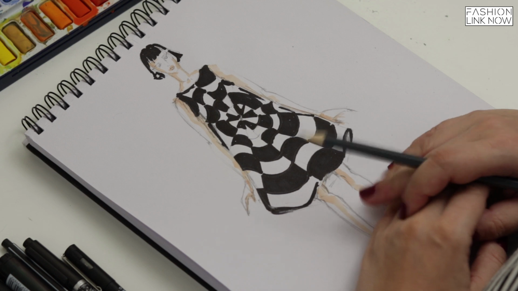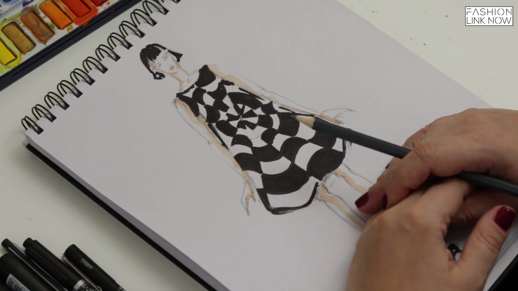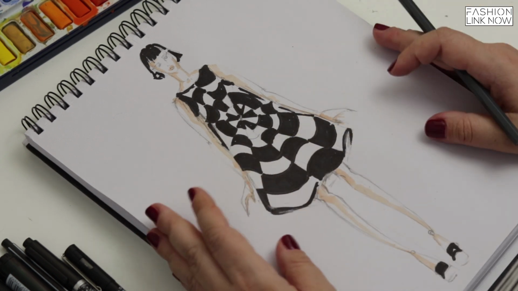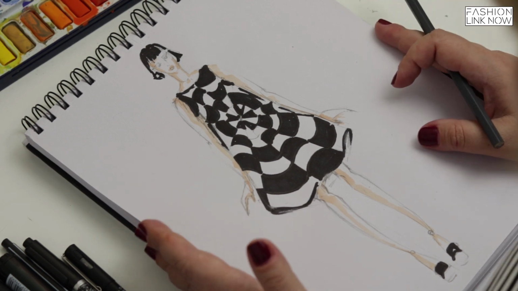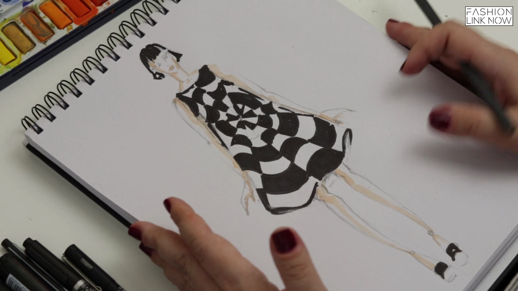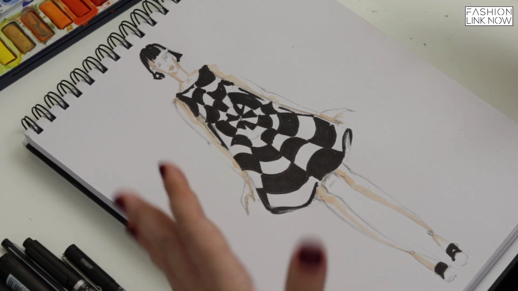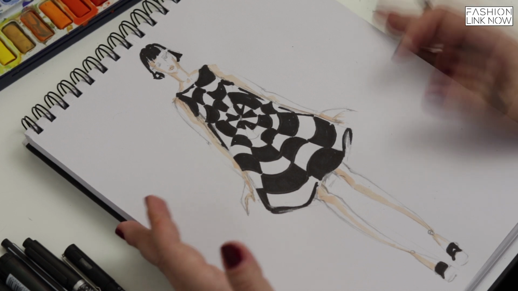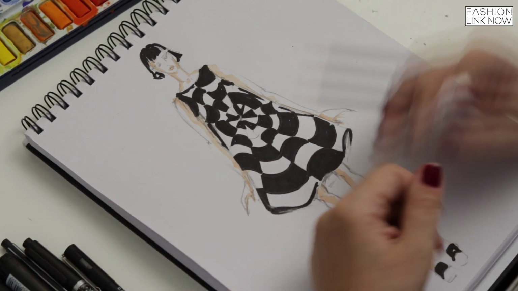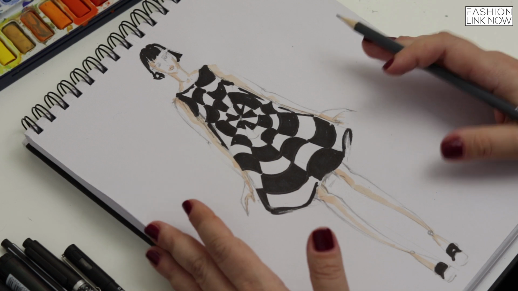As you can see, I got this cute little dress inspired by op art. I could stop here, but if you want to make it more fun and more creative, we can work a little bit more on the background that can put even more attention on this op art illusion.